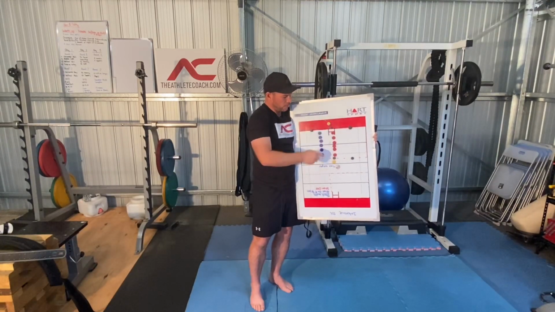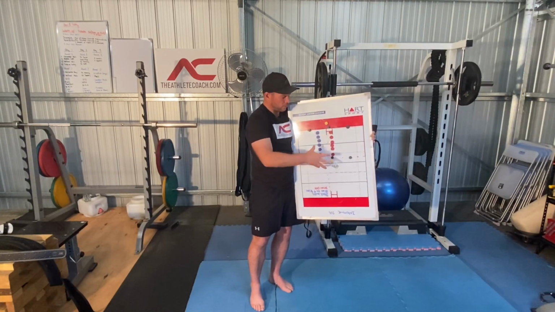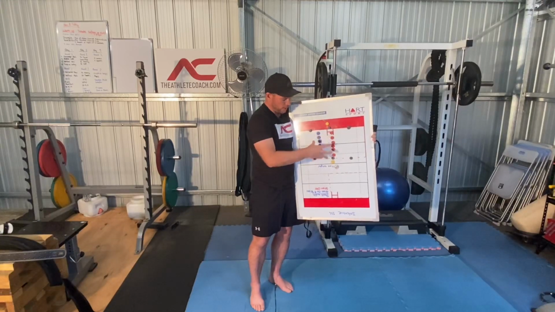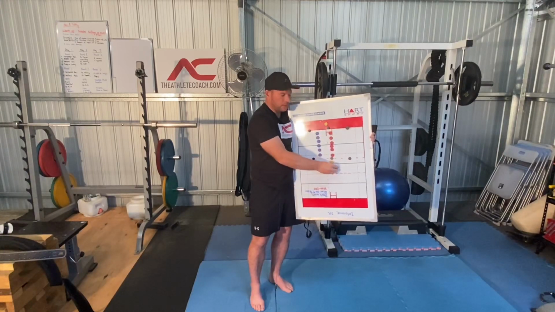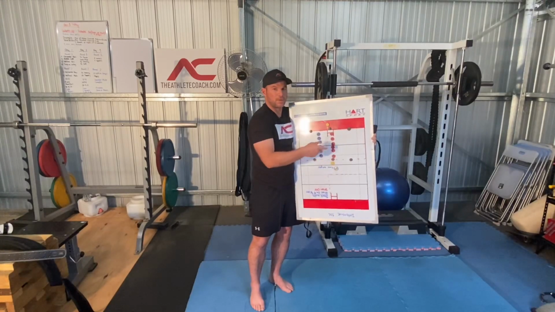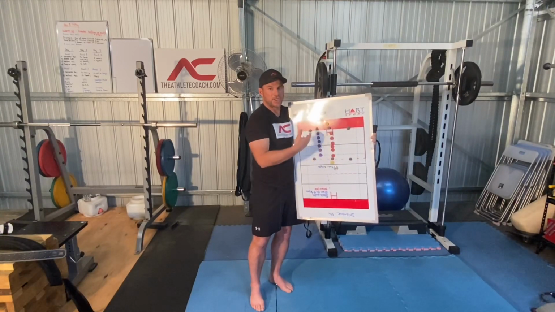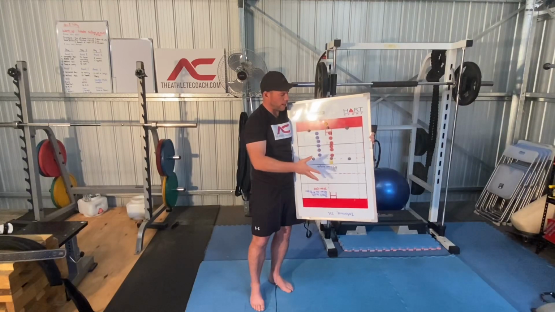Now, if you're going to run 2 games at a time, just say you've got a group here and group down here, it's really important that you have a centralised timekeeper. That timekeeper will determine the start and stop of each half or each period within your game.